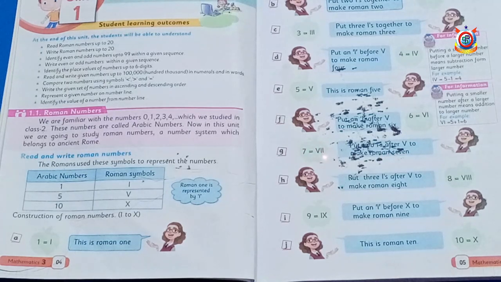Look at part H. Put 3 I's after V to make Roman 8. 9. Put an I before X to make Roman 9. Part G. This is Roman 10. Just X is Roman 10.